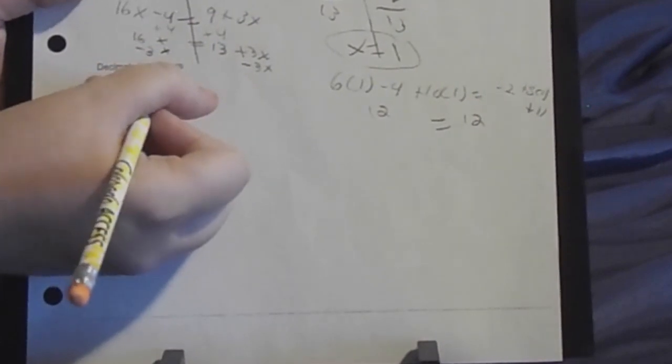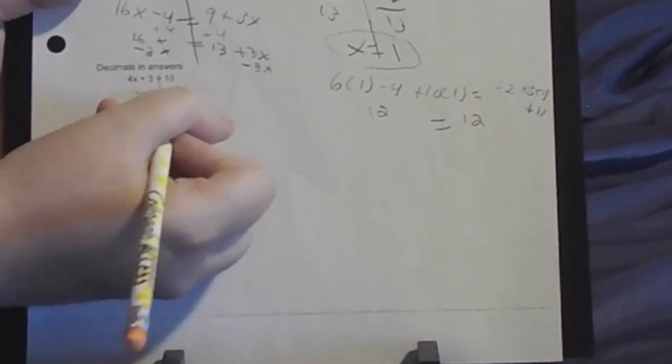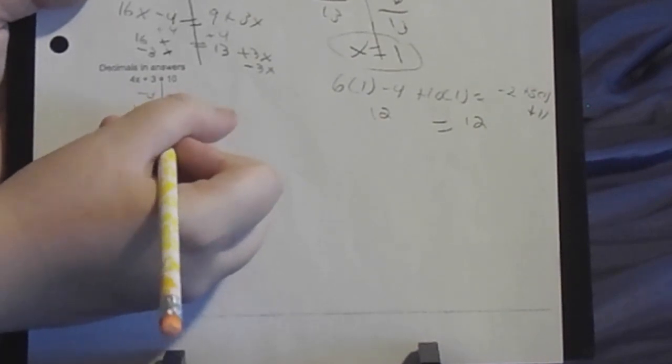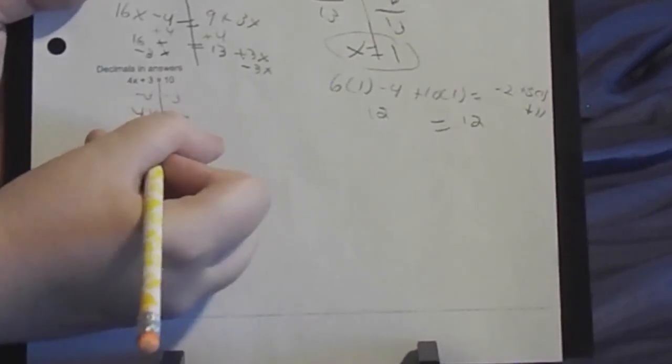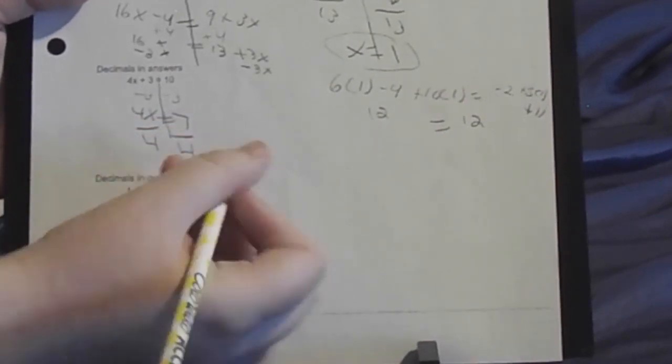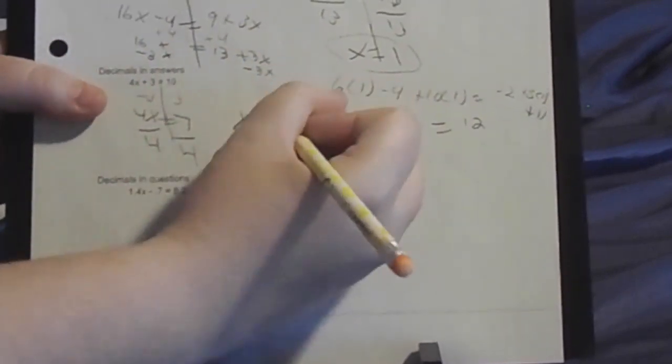So if I just start to solve, first I have to minus the 3. So that 4x equals 7. Then I have to divide the 4 away. So that x is 7 divided by 4. Well, you can't easily divide 7 by 4 because it's not a whole number. So if I put 7 divided by 4 into a calculator, I get 1.75.